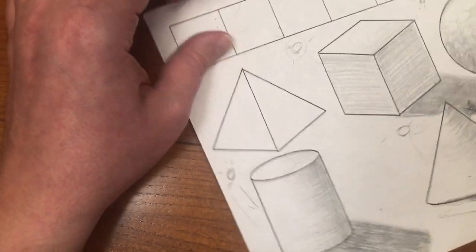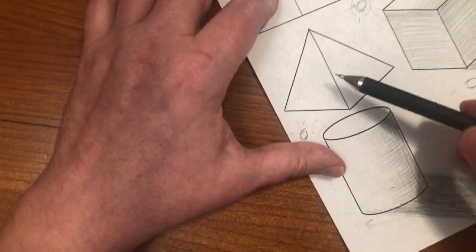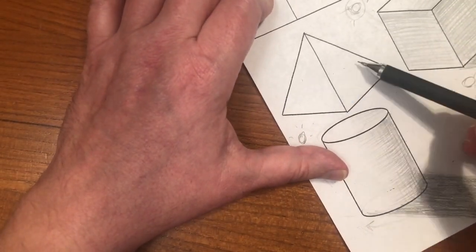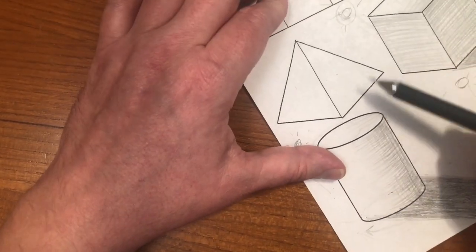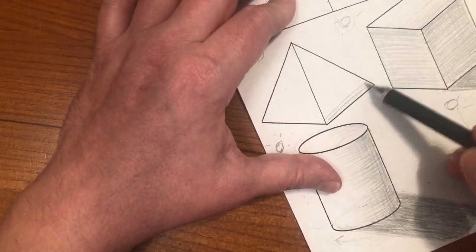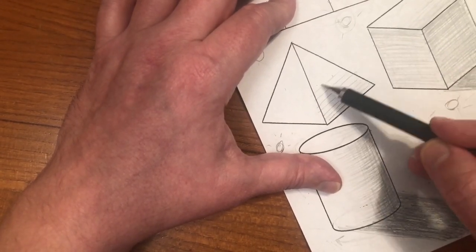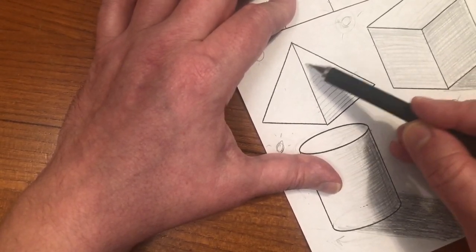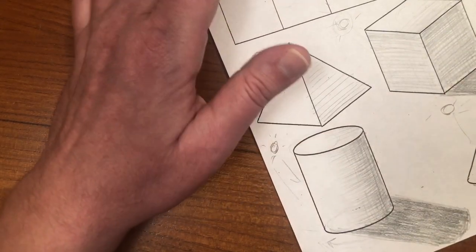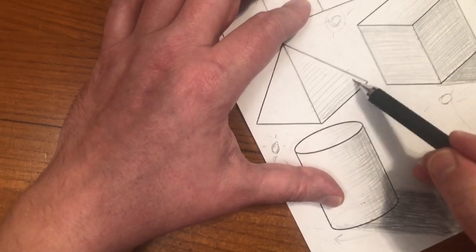Last but not least, we've got the cone. Once again, we're going to use hatching, and we have separation of parts. This time we only have two parts to deal with. The light source is up on the left-hand side, so I can use horizontal hatching, going all the way up. It's going to be pretty dark because it's not receiving much light. So that's my initial base. I can come back in and add more hatching.